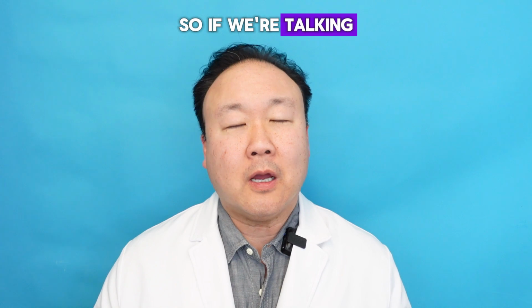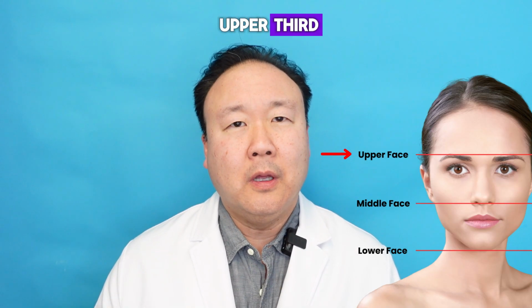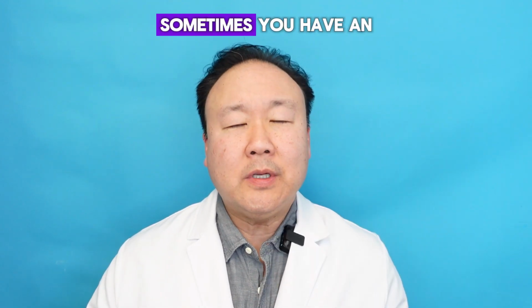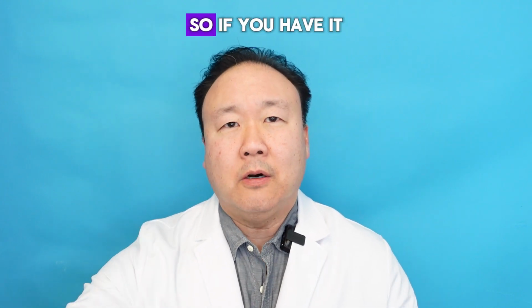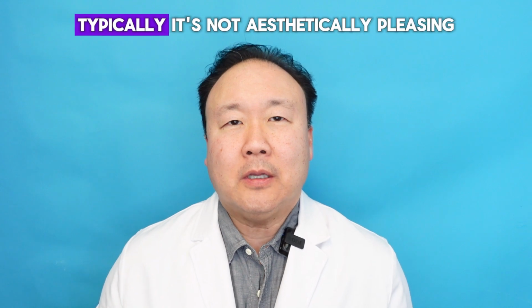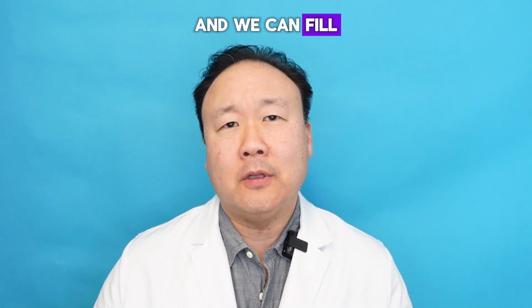So if we're talking about the face, we'll start at the upper third, the temporal area right here. Sometimes you have an indentation there. That's called temporal hollowing. That is a sign of aging. So if you have it, typically it's not aesthetically pleasing and we can fill in that area with fat.